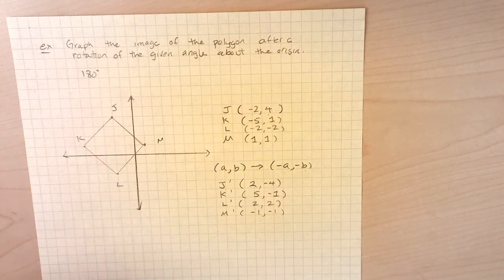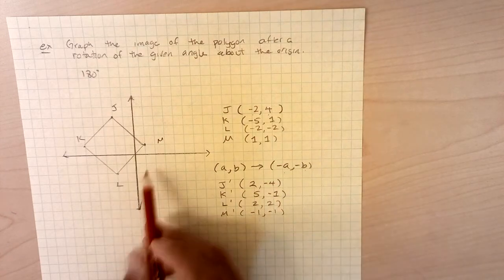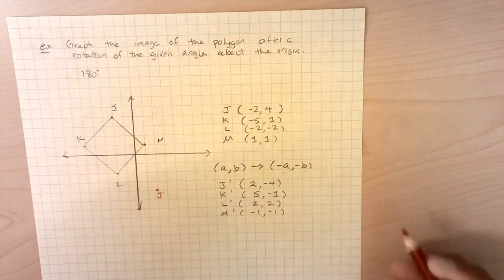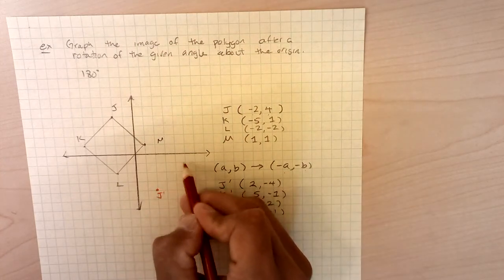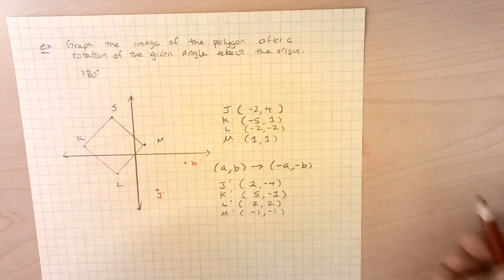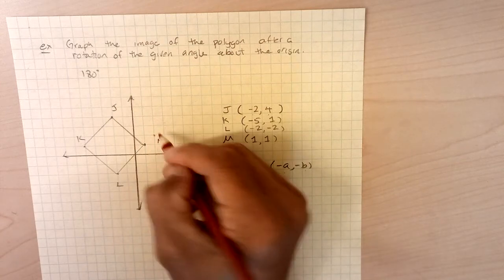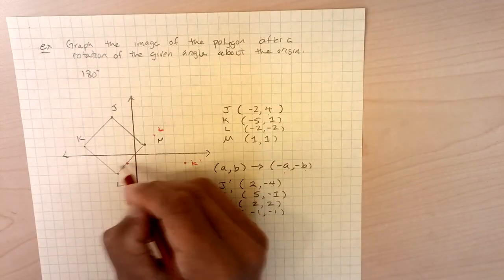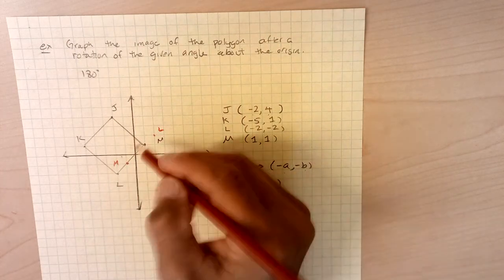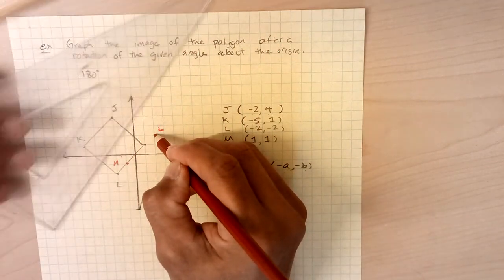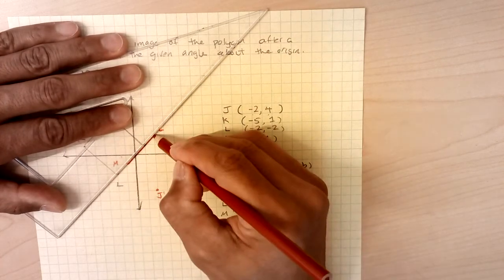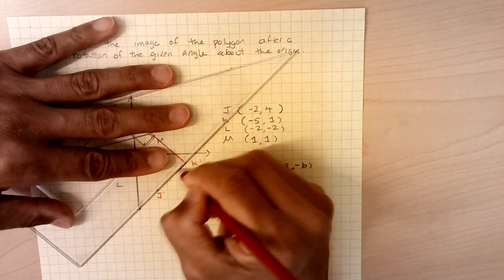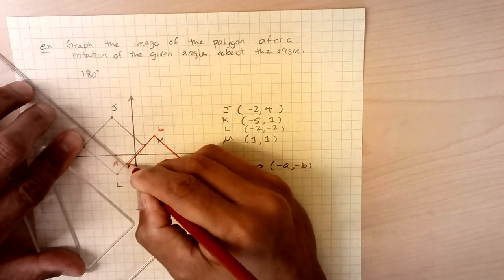Now I can graph each of those points in my coordinate plane. J prime, (2, negative 4). K prime, (5, negative 1). L prime, (2, 2). And then lastly, M prime, (negative 1, negative 1). And then I can draw my rotated figure. This is the image. Every point in that quadrilateral was rotated 180 degrees.